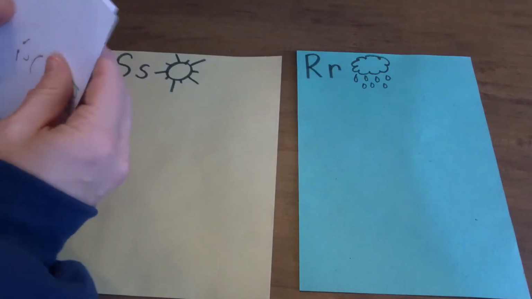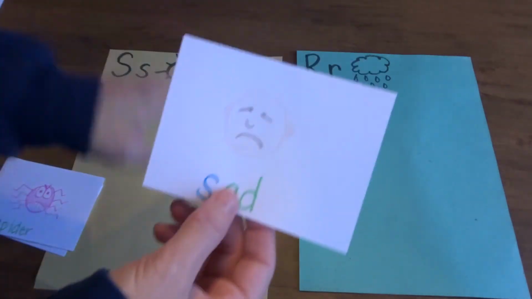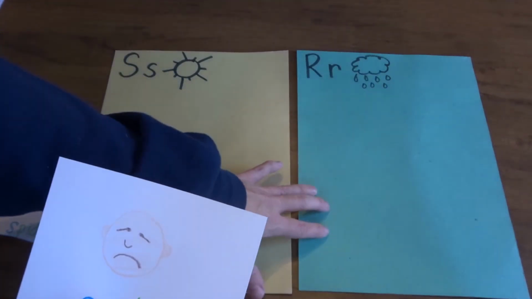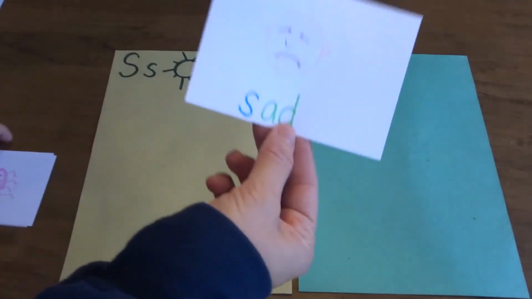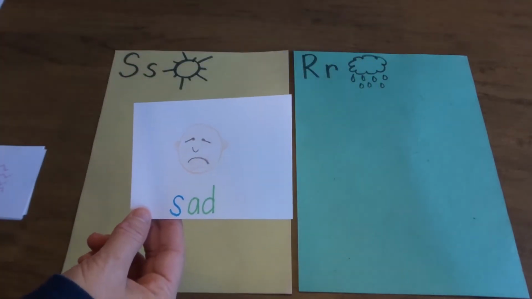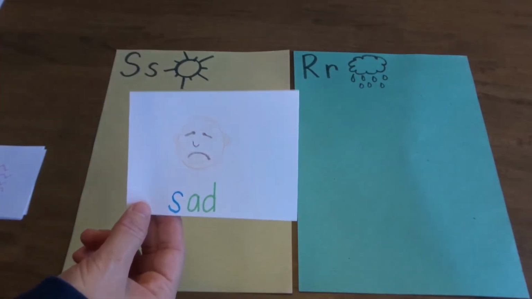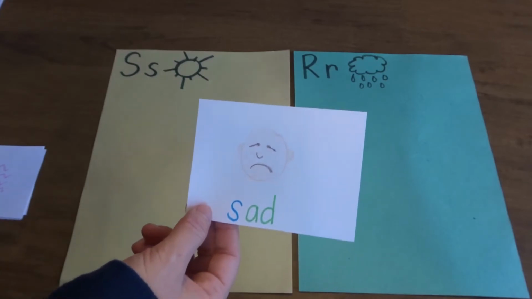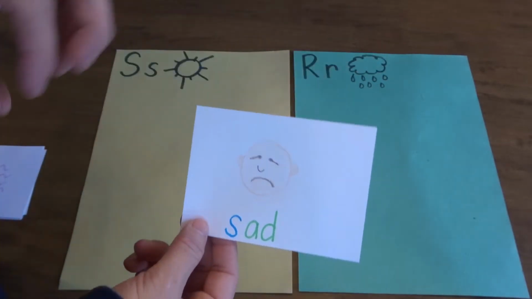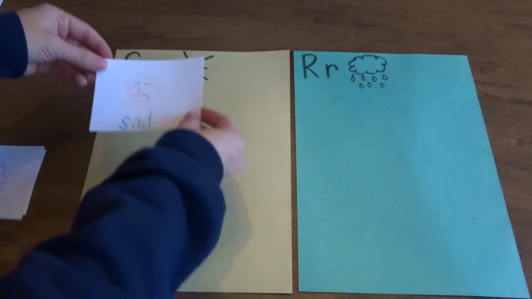All right, so they'll do the same thing here, but this time, when they figure out what the beginning sound is, they will put it on the corresponding paper. So sad, which one begins like sad? And they can go sun, sad, yes. And then they can also double check and be like rain, sad. No, those are not the same beginning sound. So then they would know this goes over here.